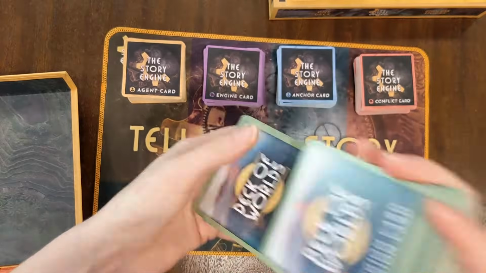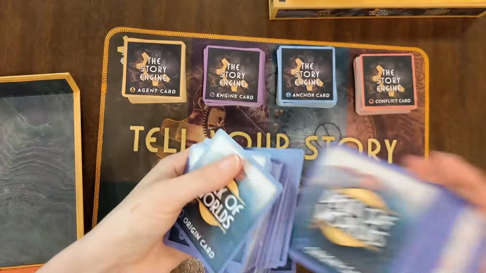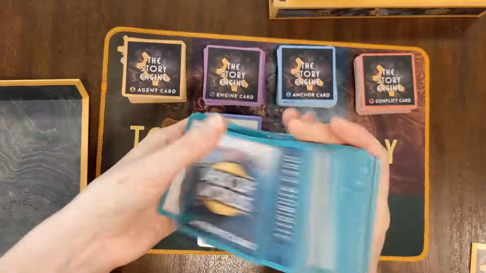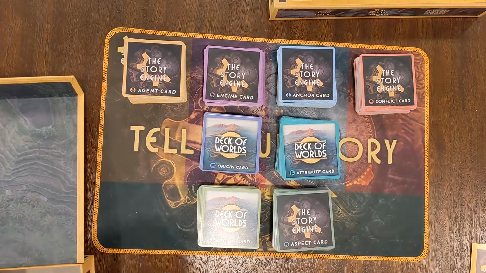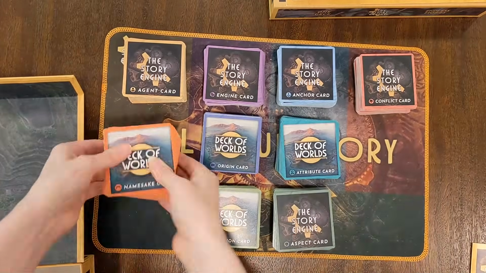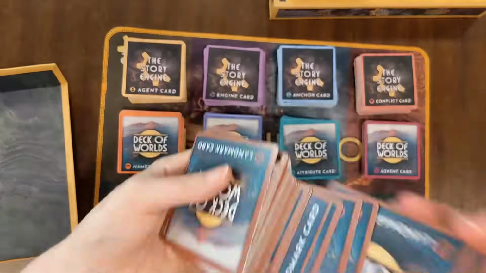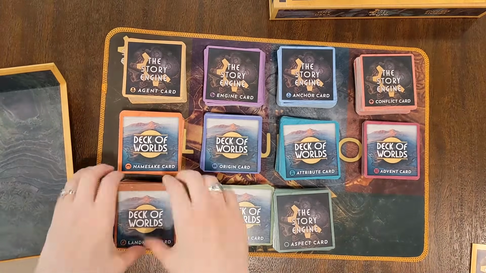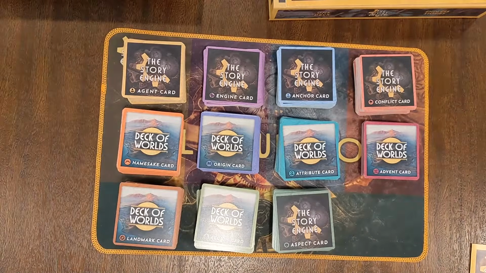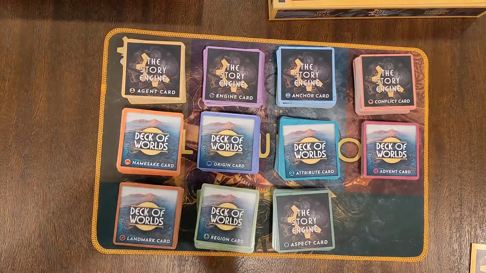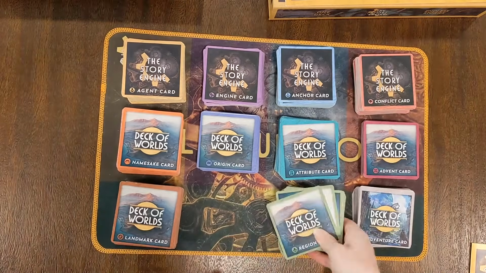I also will probably be using the Deck of Worlds cards, which is also made by Peter Tchaikovsky, who also made the Story Engine cards. They create settings, whereas Story Engine creates, well, plots and stories. And I find that using them together, you just add another dimension to your storytelling.